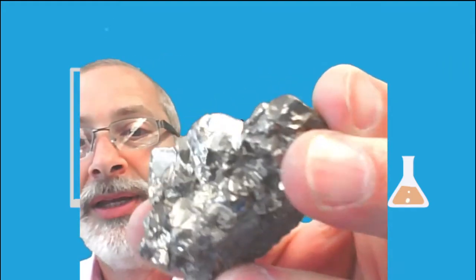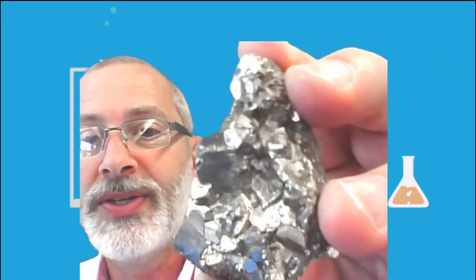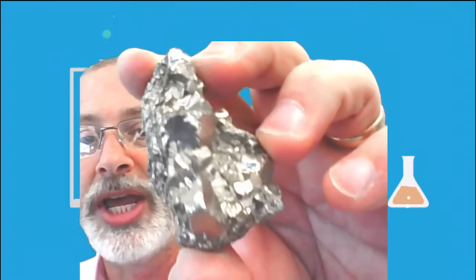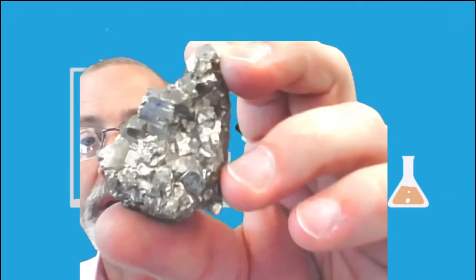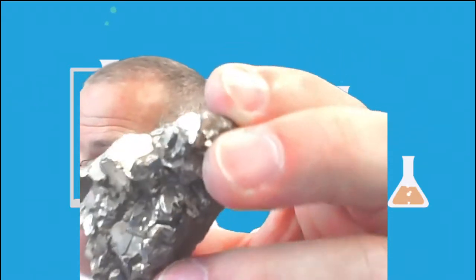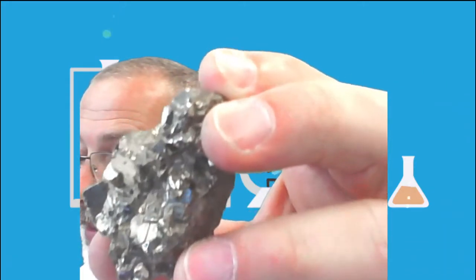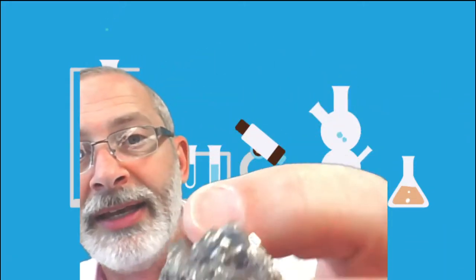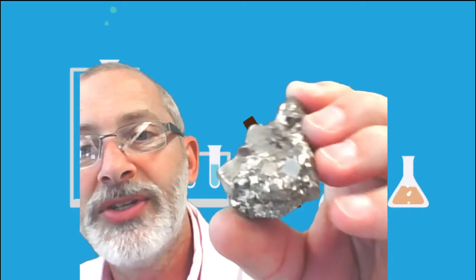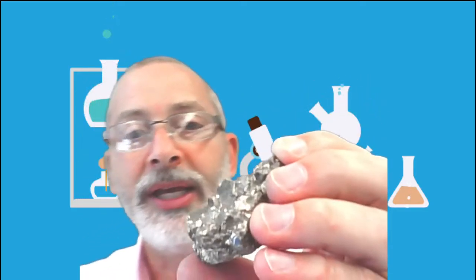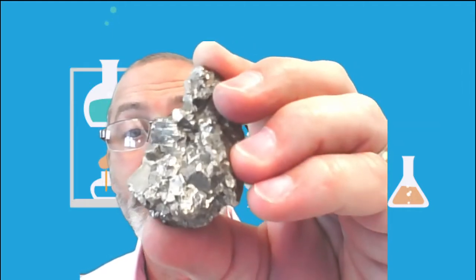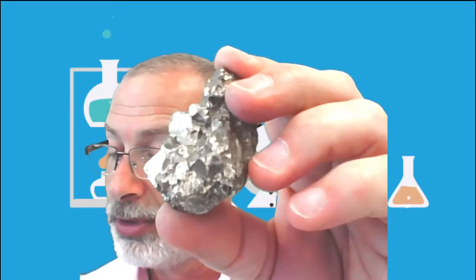Ooh, how pretty. Here's number 8. Number 8, notice the crystal shapes, this cubic crystal shape system here. That's a big hint. And boy, it looks like gold, but it is not soft like gold. It's pretty hard. So this is mineral number 8. All right, 2 more.